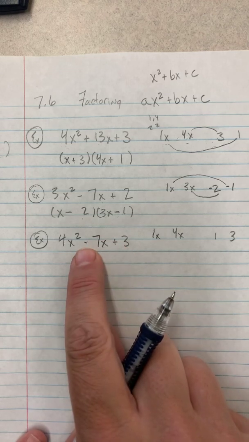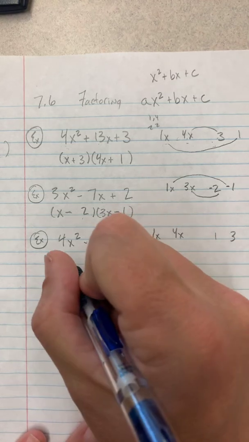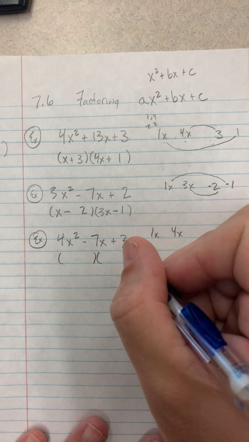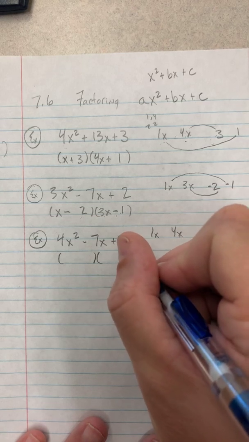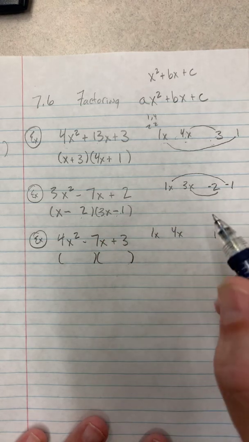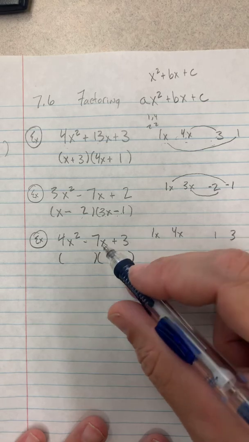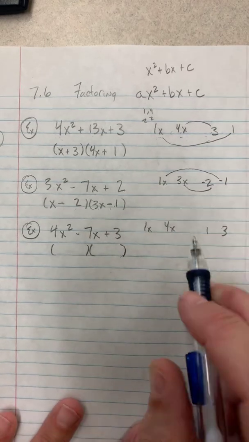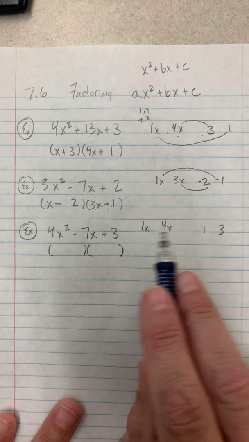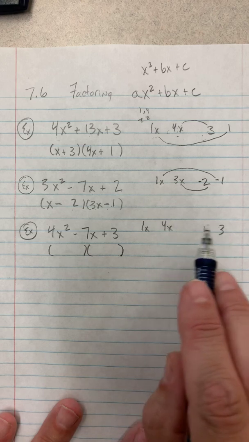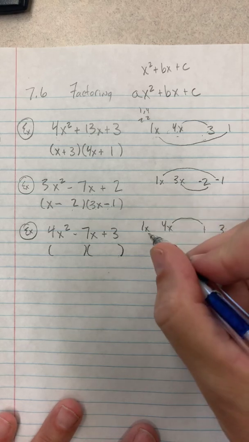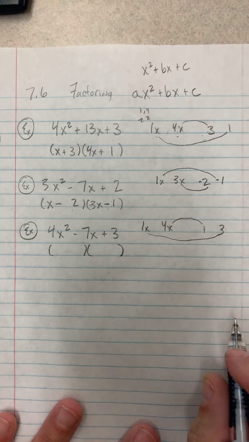Positive c value, negative b value. The signs of my binomial are more than likely going to be negative. The only way to get a positive product is if both terms are positive or both are negative. I'm going to try this 1x and this 4x. I'm looking for a sum of negative 7. Hopefully by when I write these factors, you can see that would give me 4. 1x times 3 would give me 3. 4 plus 3 is 7. This 4x needs to be paired with that 1. This 1x needs to be paired with that 3.